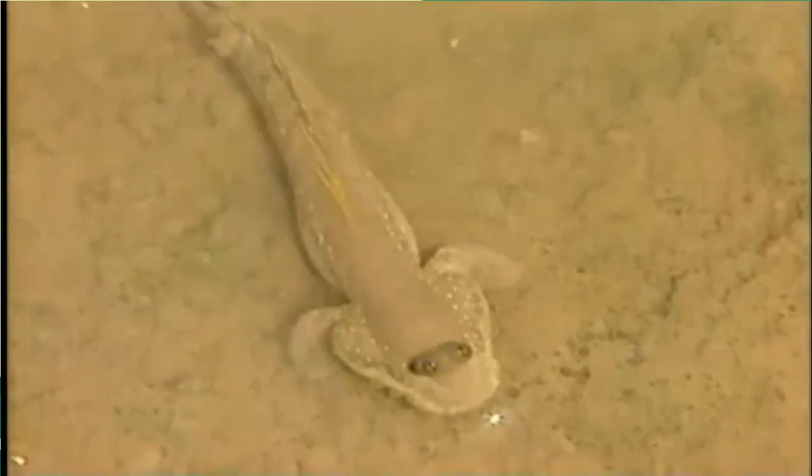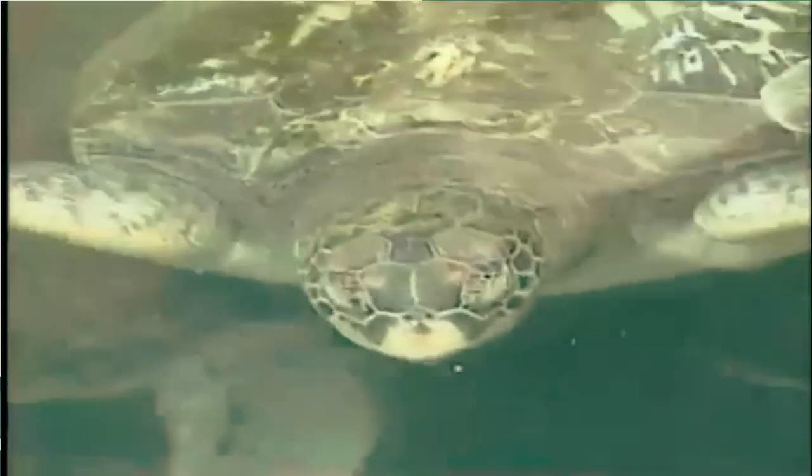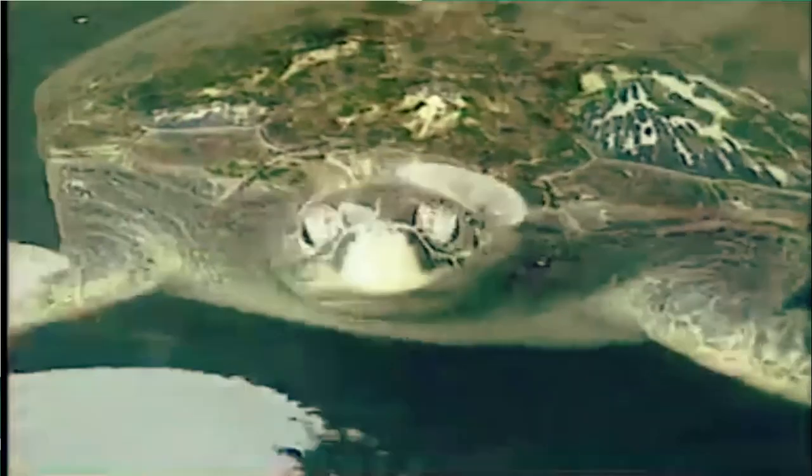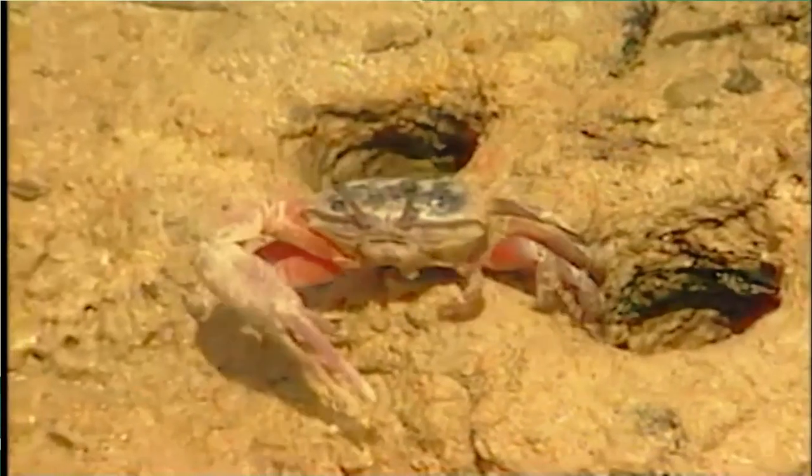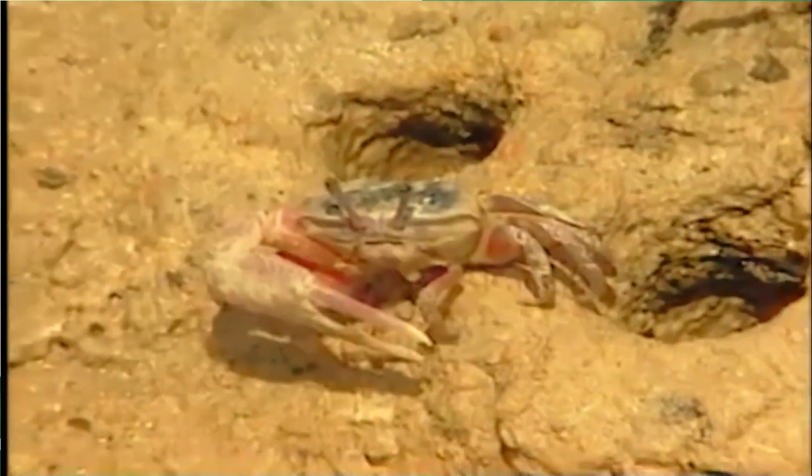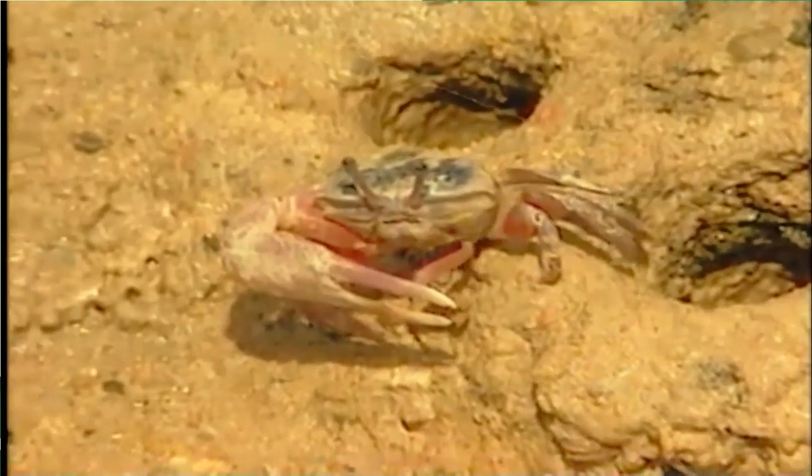All living things need air to live. This turtle can breathe only when it is out of water. It has lungs. These fish can breathe only in water. They have gills. Some organisms, like this crab, have special gills which allow them to breathe both in and out of water.